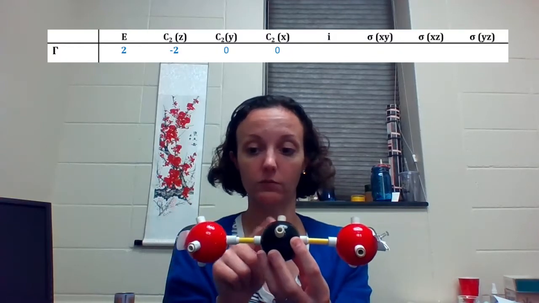If we rotate around the x direction, that's up and down, we see that both orbitals move, and so we write down 0. If we invert through the inversion center, so this atom becomes here and this atom becomes here, both orbitals move, we write down 0. If we reflect through the xy plane, we see that both orbitals move, so we write down 0.